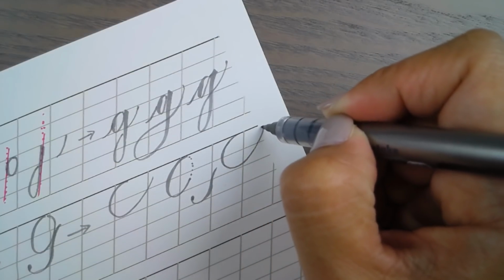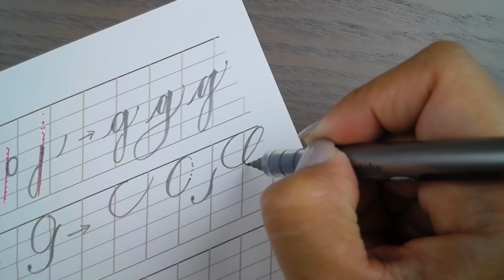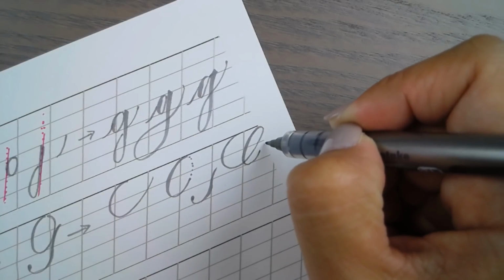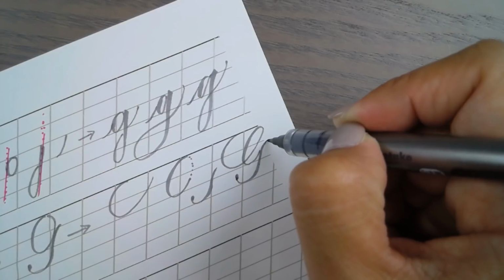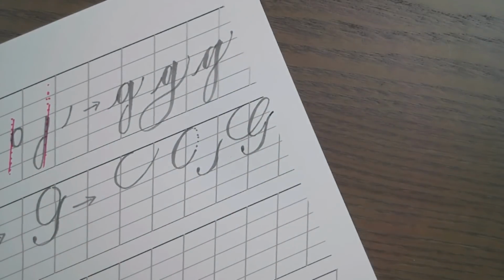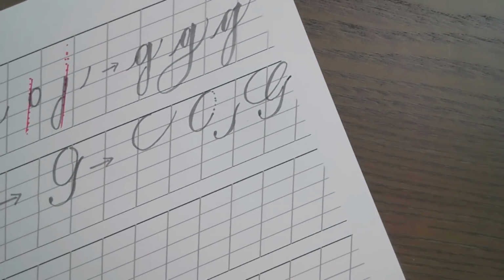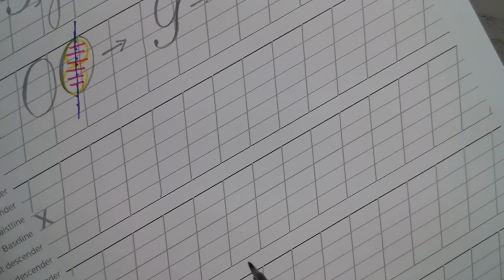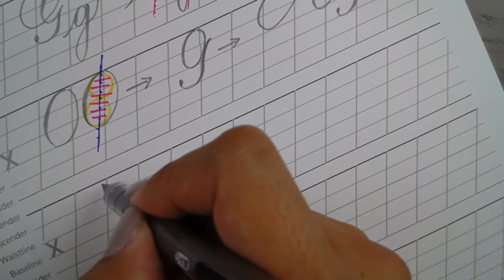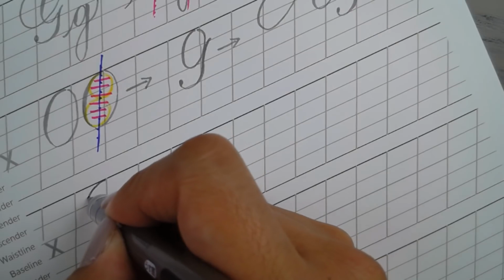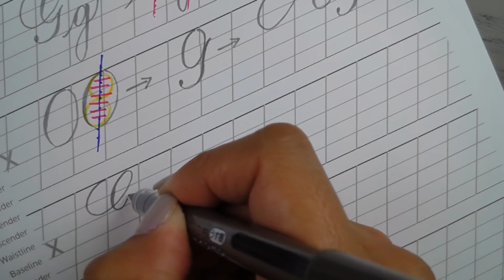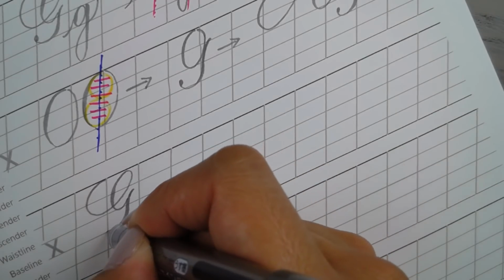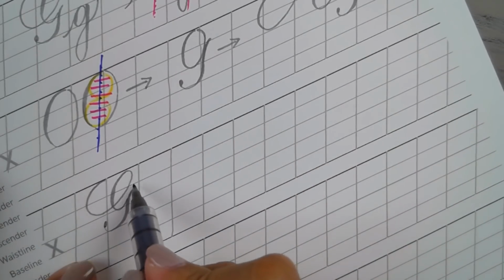So entrance and then into my oval, and then finish with my stem here. Okay. So I would like to do that again. Let's do that one more time. So entrance here. Remembering to apply that pressure only when we're on that down stroke.